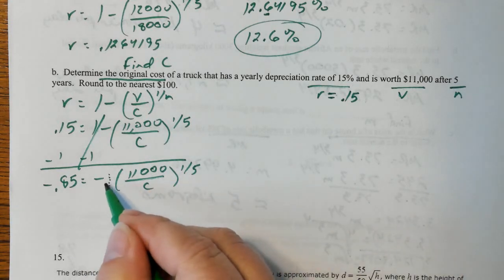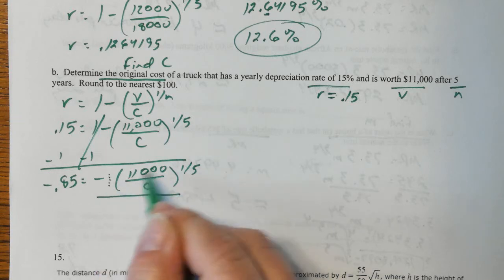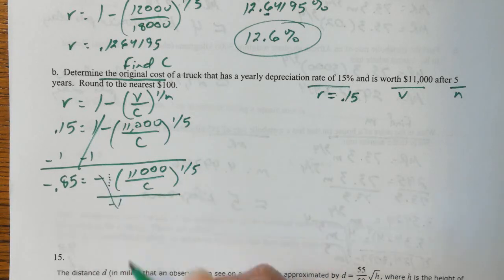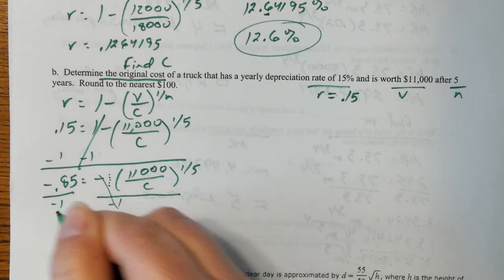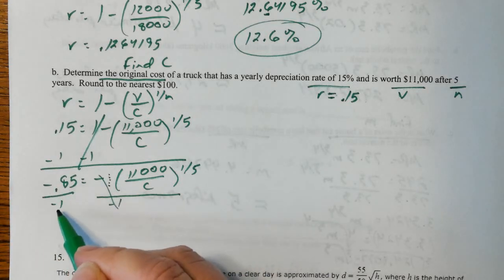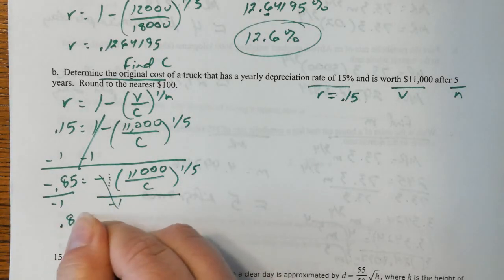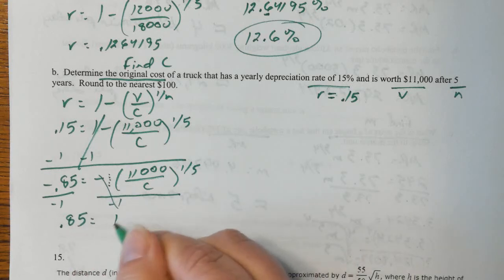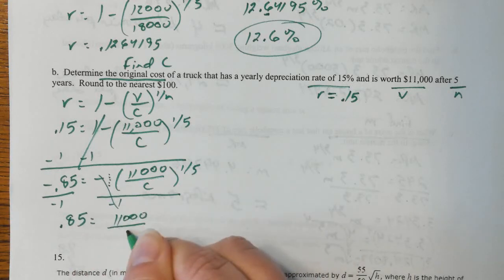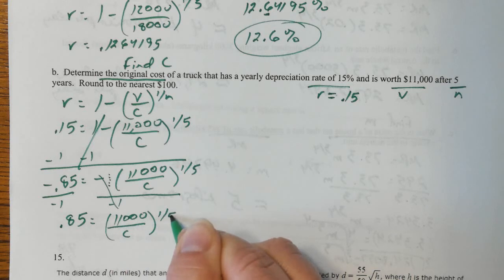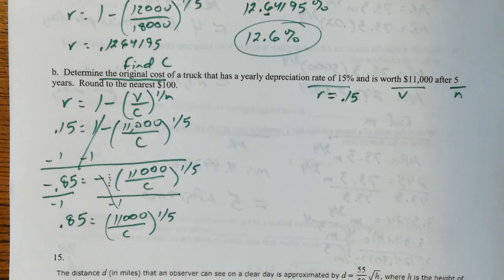So if I want to get rid of the negative 1 in front, negative 1 is being multiplied by this stuff, so to undo it I can divide by negative 1. So negative 0.85 divided by negative 1 is positive 0.85. So positive 0.85 equals 11,000 over C to the 1/5. Okay.